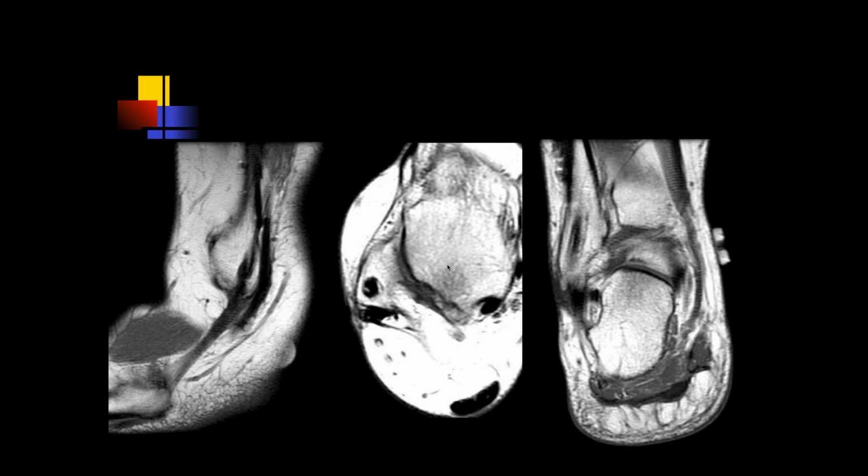Inversion tears the lateral side and causes fractures of the medial malleolus. Eversion avulses the medial malleolus and fractures the fibula. But anyway, I think there's a little bit of a confusion in terminology.